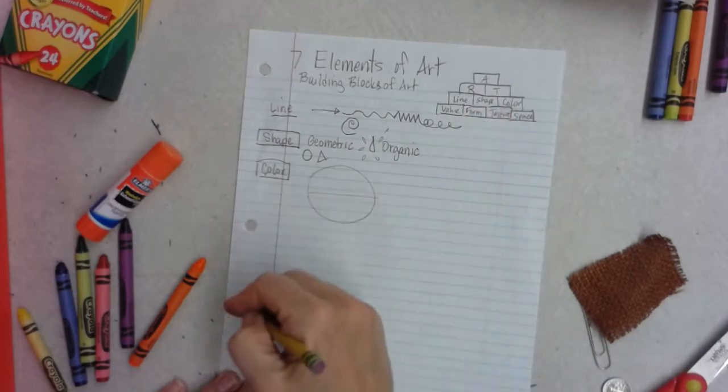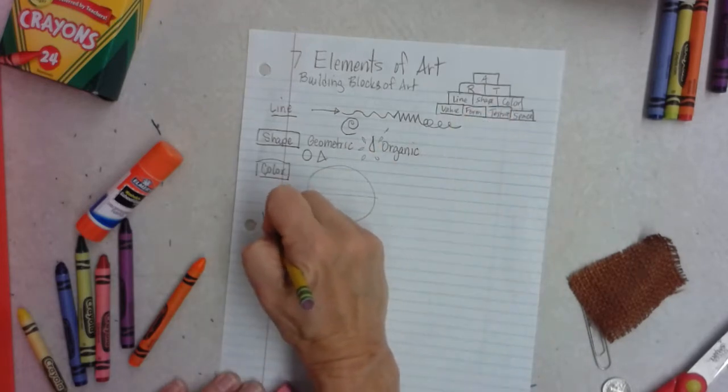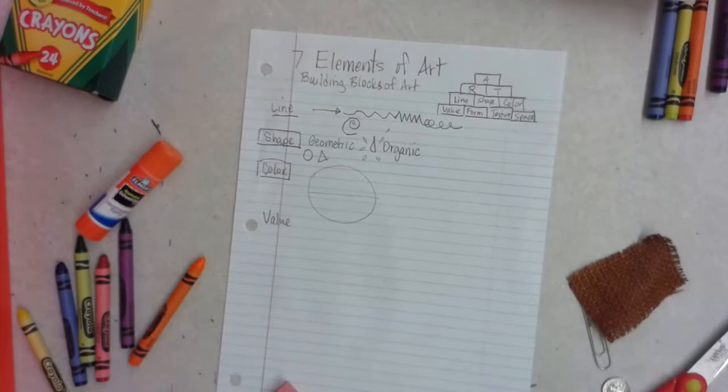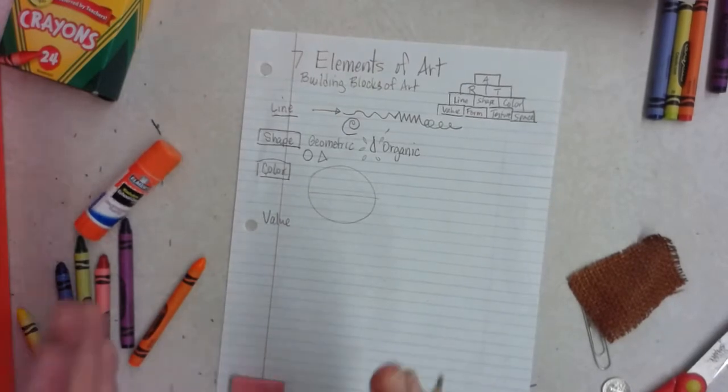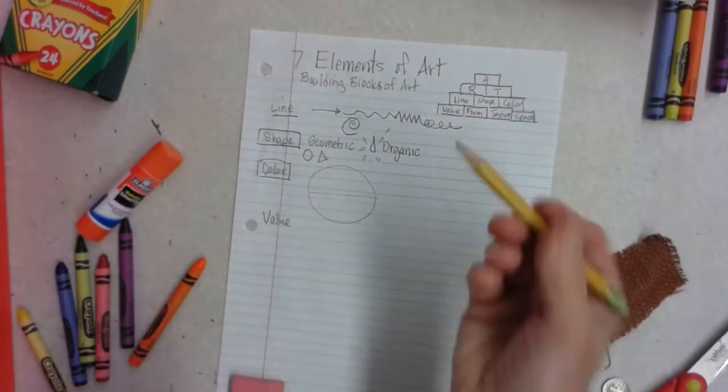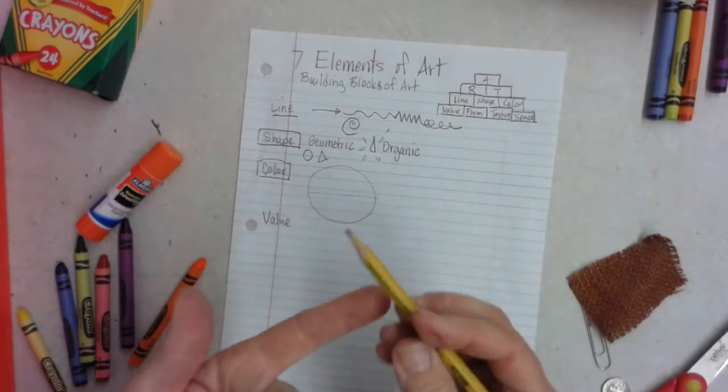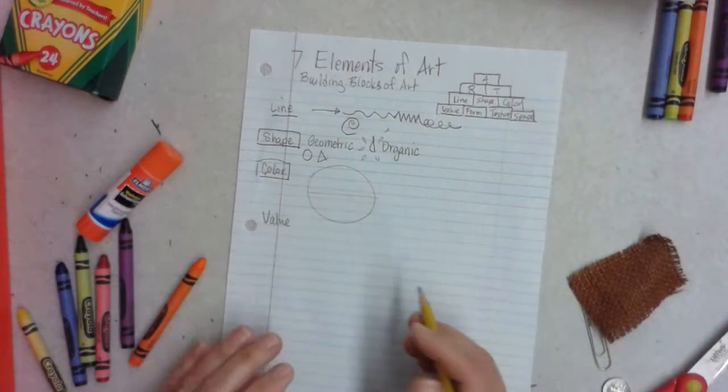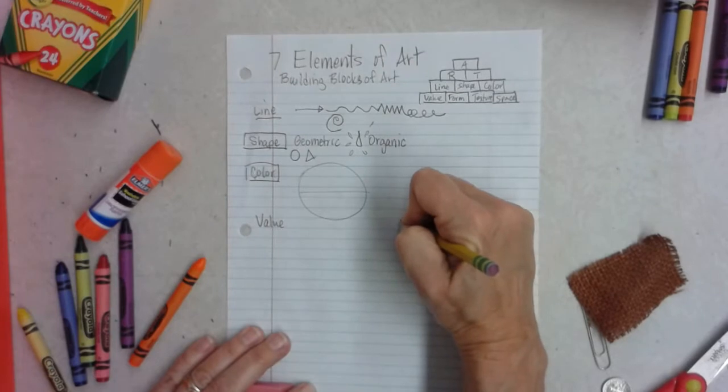Okay, then we have value. Let's put value on here. Value is the lightness or darkness of a color. Now, this pencil, we're going to not pretend, it is color. It's graphite. So I'm going to put a little light bulb in the middle of my paper.